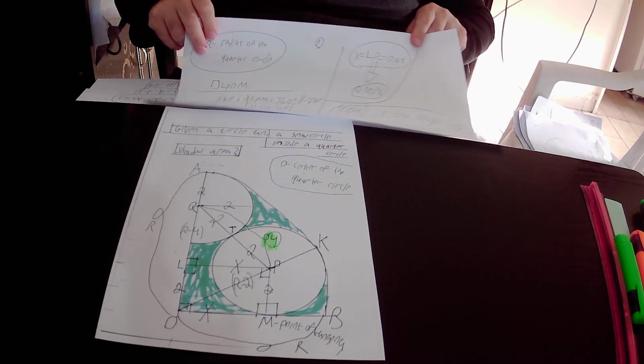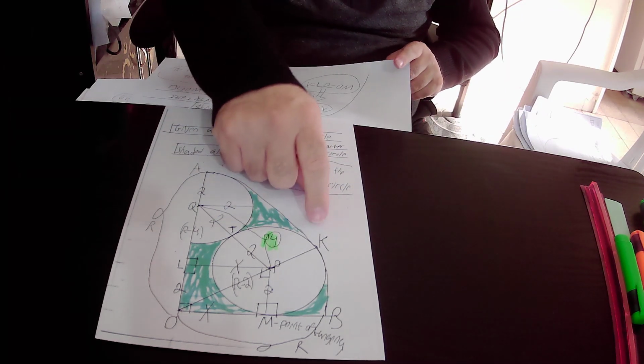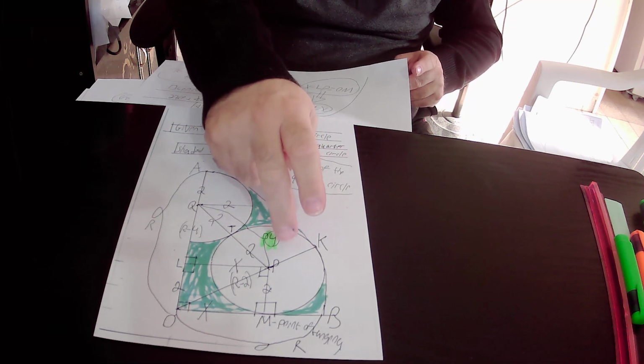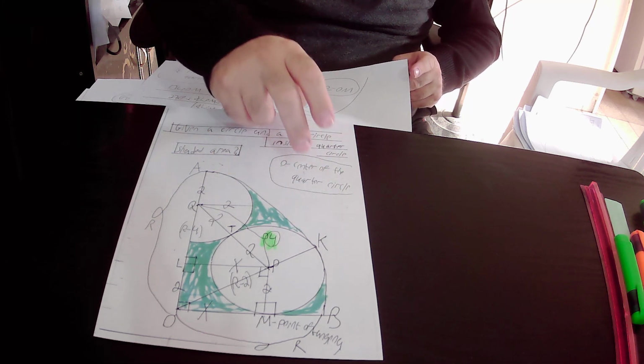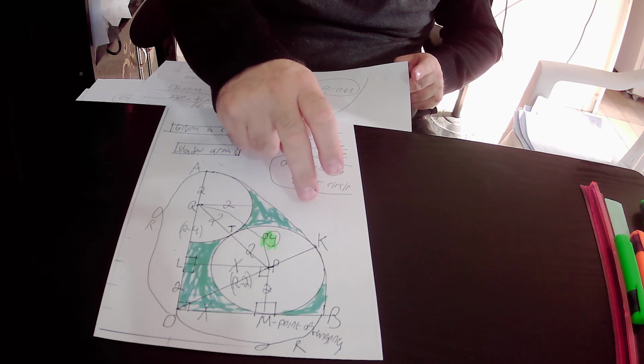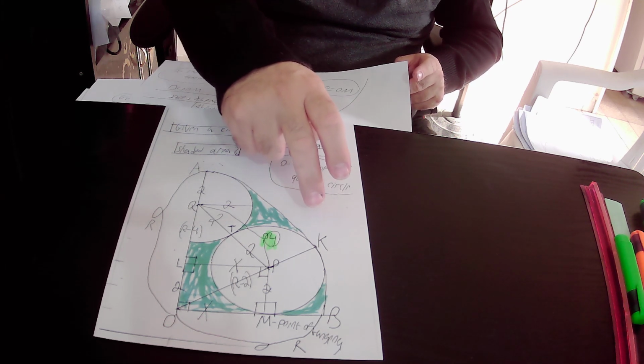In the next step, we focus on point K, the touching point of the circle and the quarter circle. At point K, the circle and the quarter circle have an internal tangency between them.